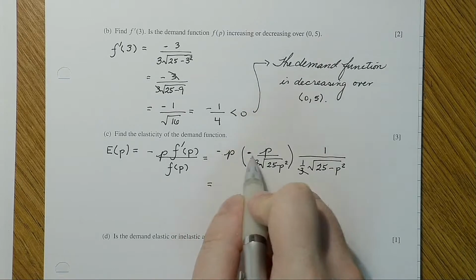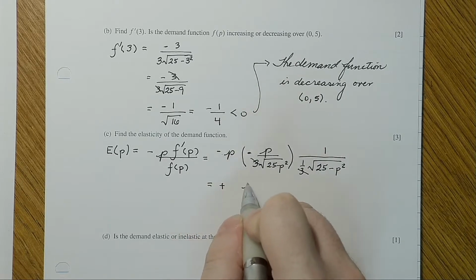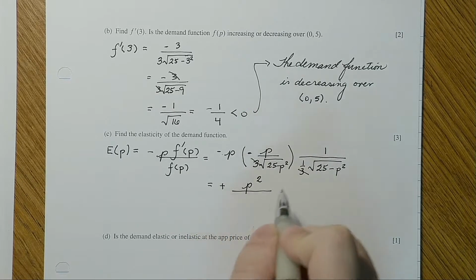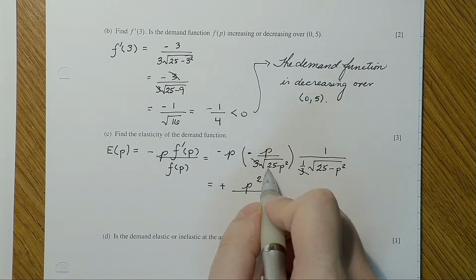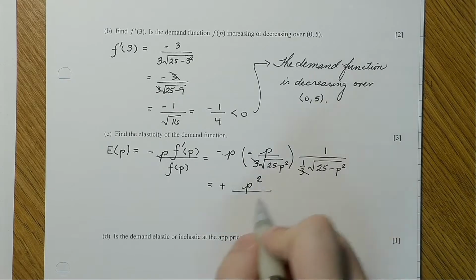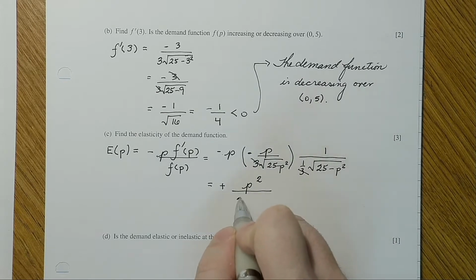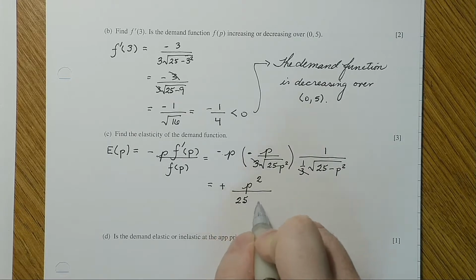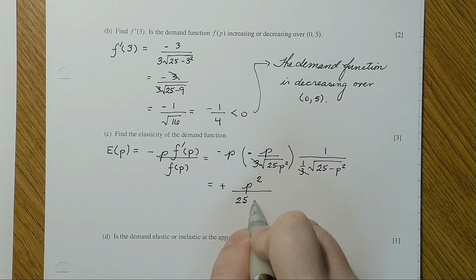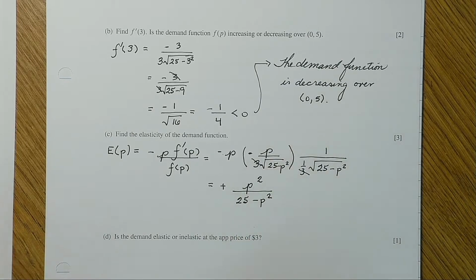I have a minus and a minus, so that becomes positive. I am left with the p squared up top, and then in the denominator I have square root times a square root, so I just get the inside. So it's p squared over 25 minus p squared. That's it.